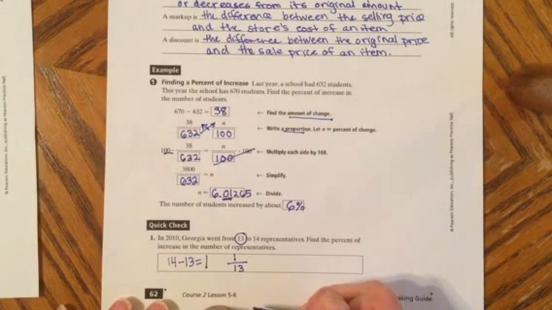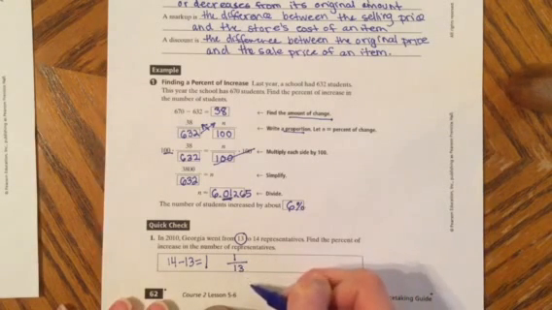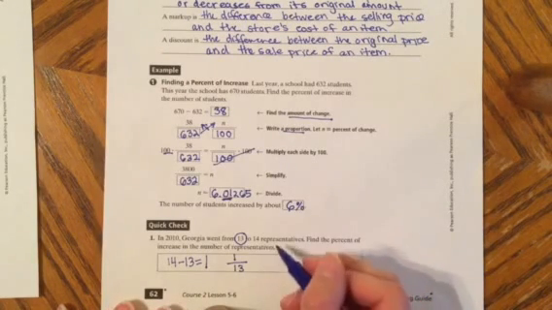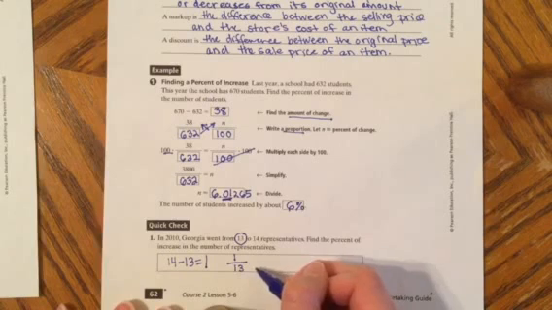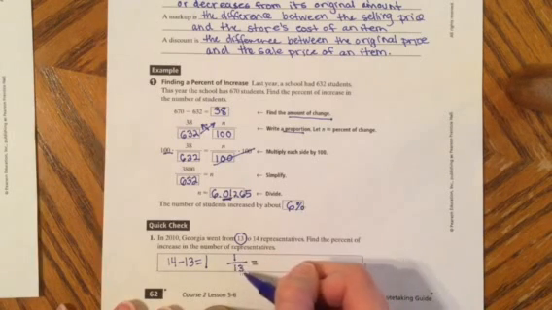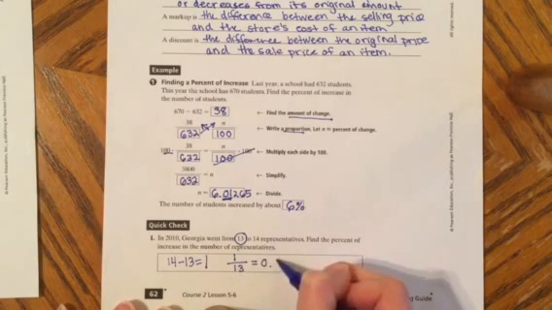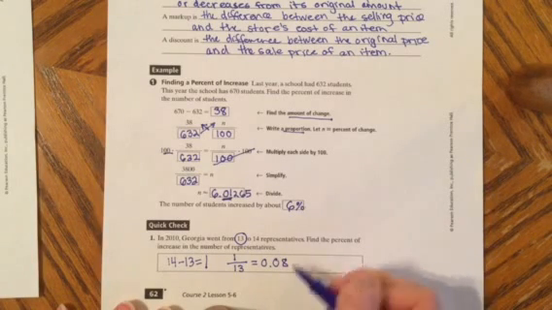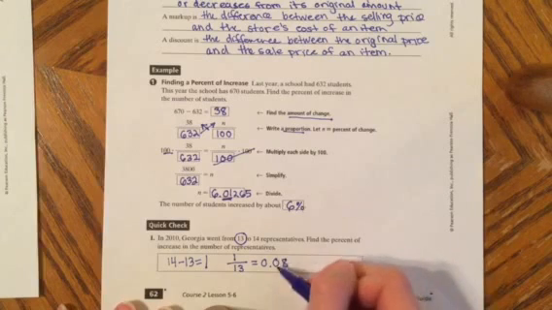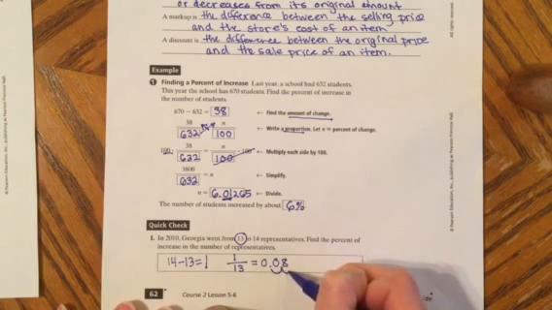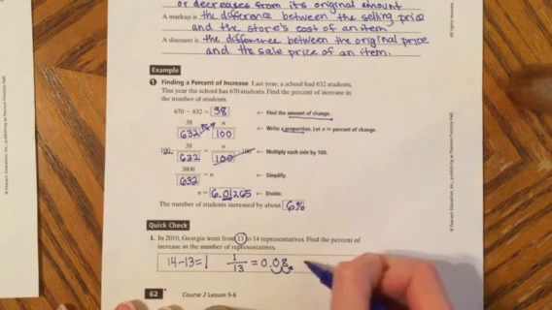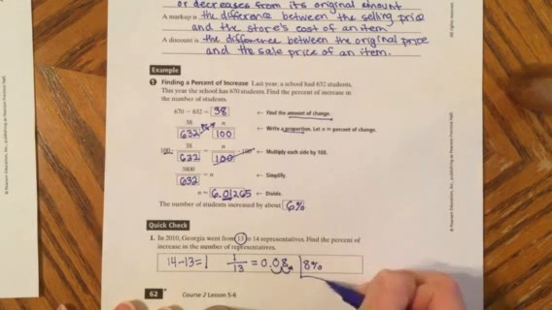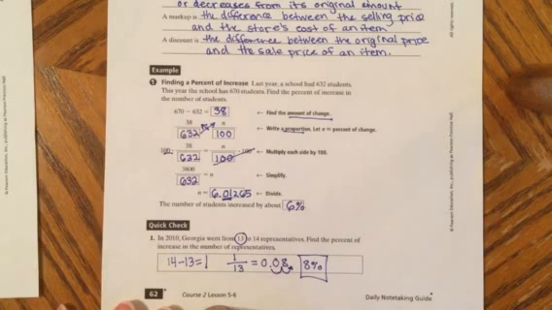I could set up a proportion, but that's unnecessary time. So if I do 1 divided by 13, it comes out to 0.08. We're going to want to multiply that by 100 to get our percent, or just move our decimal 2 places to the right, and that is an 8% increase. So the representatives increased by 8%.